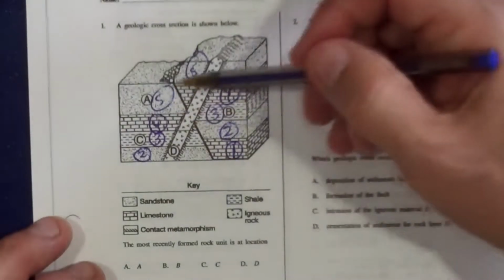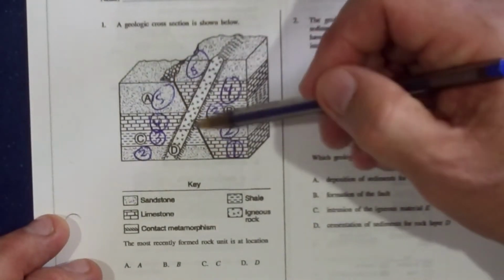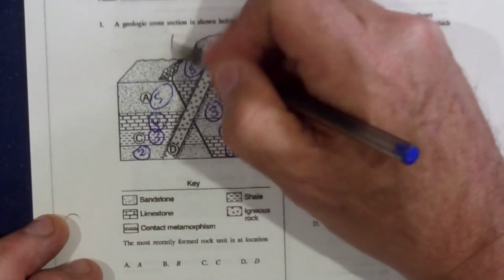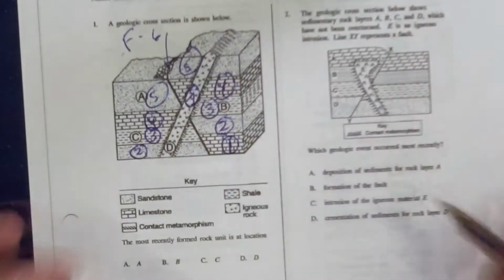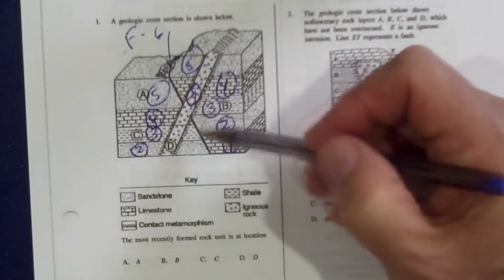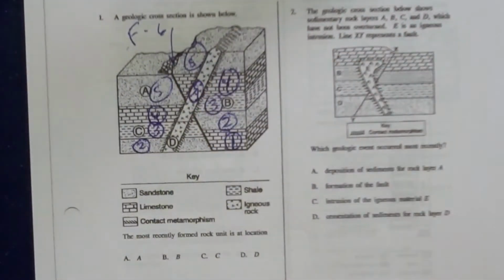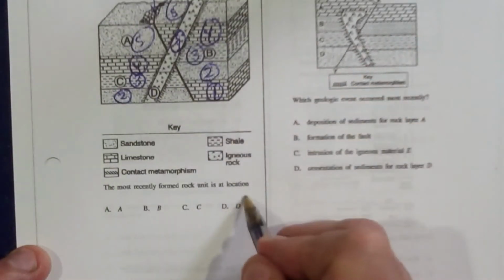What I notice is that the fault cuts through the rock layers, but it doesn't cut through the igneous intrusion, so the fault is actually number 6. Number 7 is the igneous intrusion, which you can see cut through the other two, also has the contact metamorphism. So the most recently formed rock unit is letter D.